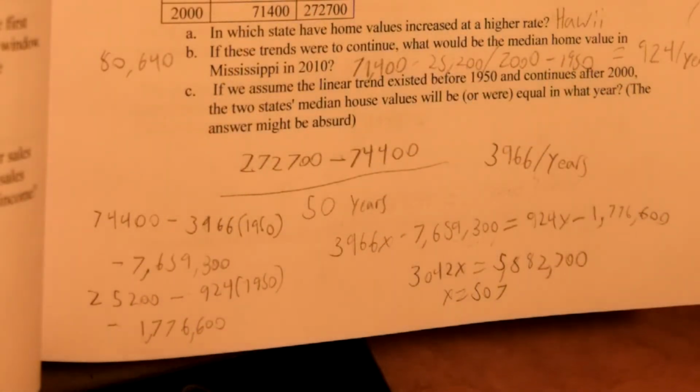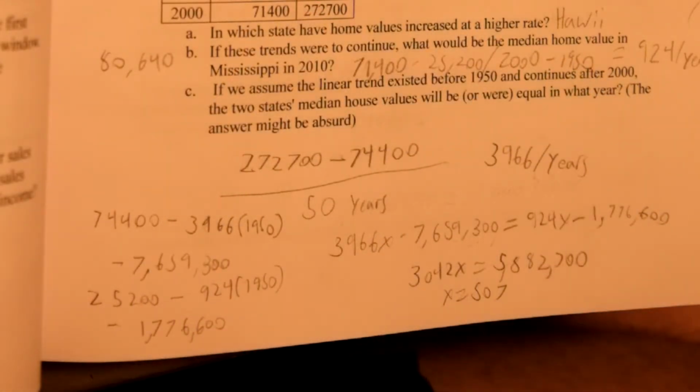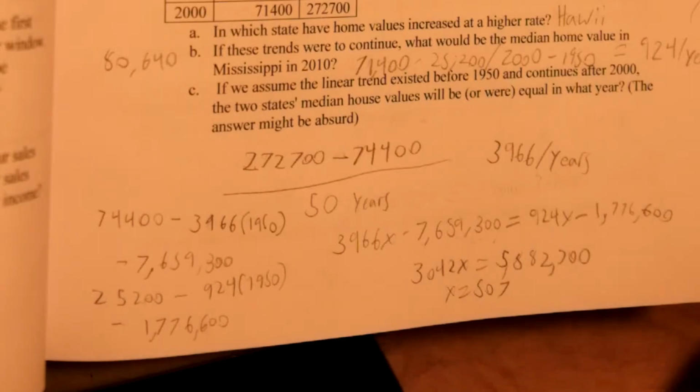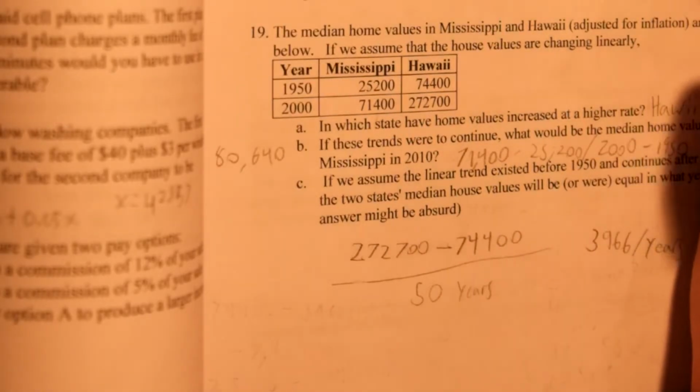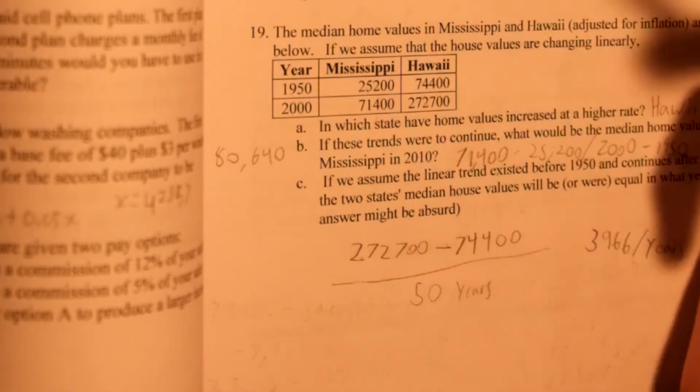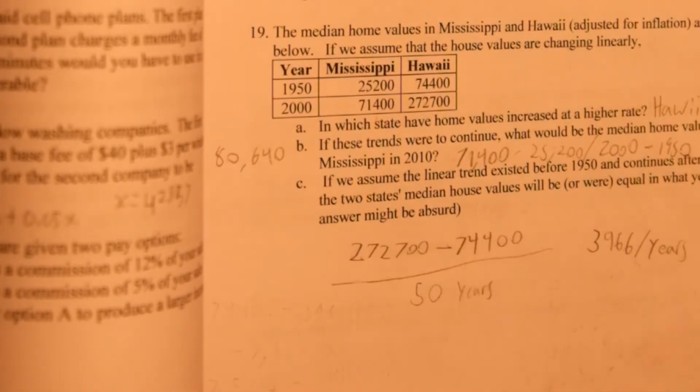That's not what the book got. What did you get? They got 1934. Let's try x equals 507. 924 times 507 plus 600 equals negative 130. No. This does not seem right. So we're just going to have our x that's equal to 0 be years after 2000. And since 2000 is no years after 2000, that's going to be our starting value.